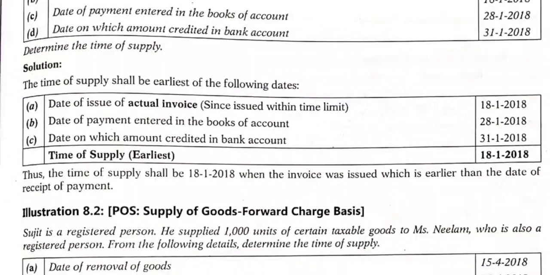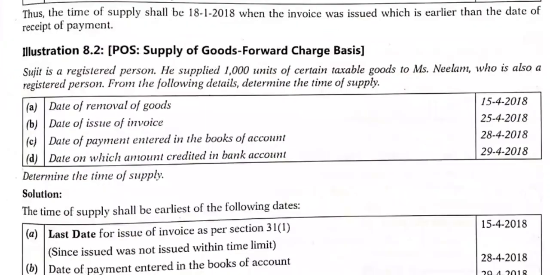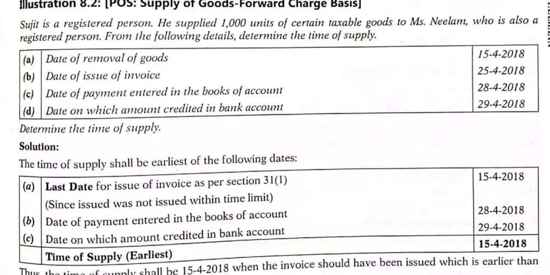Now here the date of issue is the date of removal, that is 15/4/2018. Then date of payment 28/4/2018, and date on which amount credited in the bank account 29/4/2018. Now out of these three dates, whichever is earlier, that is 15/4/2018. That date is called the time of supply.